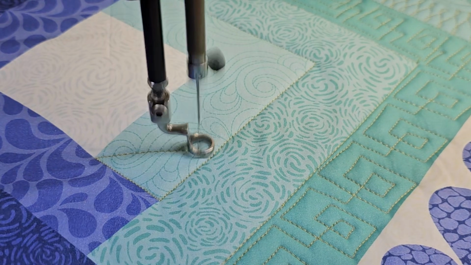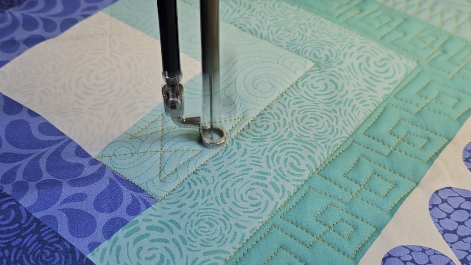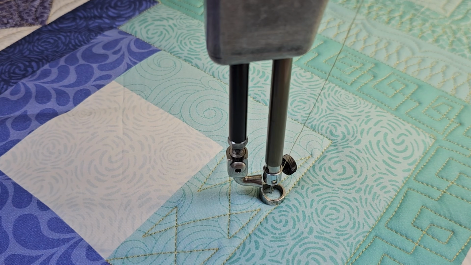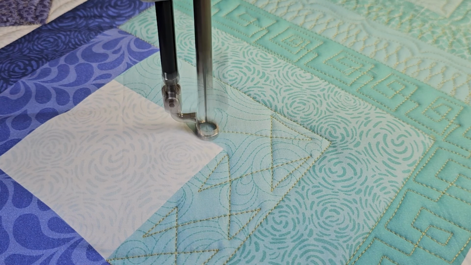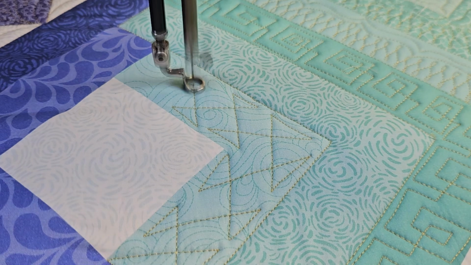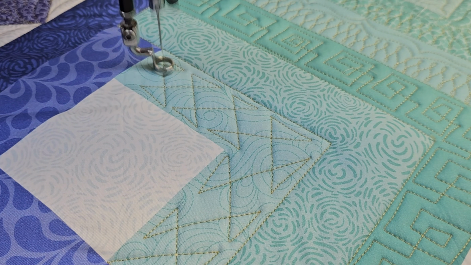This design comes together the same way on a long arm. I'm still quilting those diagonal lines, echoing the side, and working my way back. Once I reach the corner, I'm going to quilt the diagonal line to the opposite side and continue quilting the design in the new direction. Using sashing designs in your log cabin blocks is an easy way to make your quilting designs more versatile.